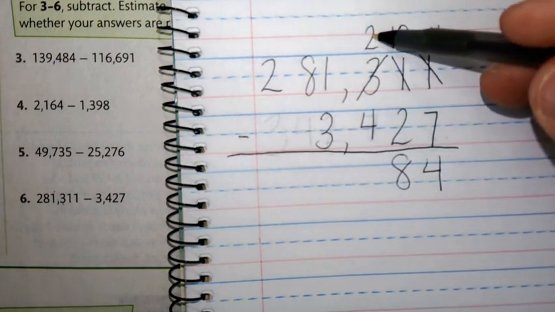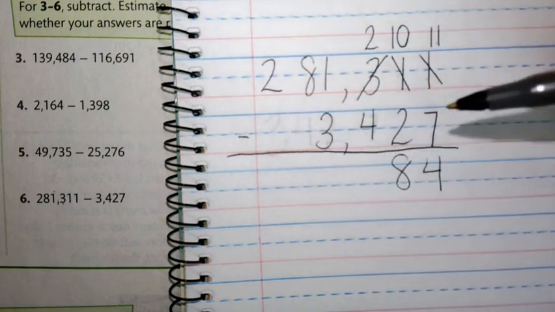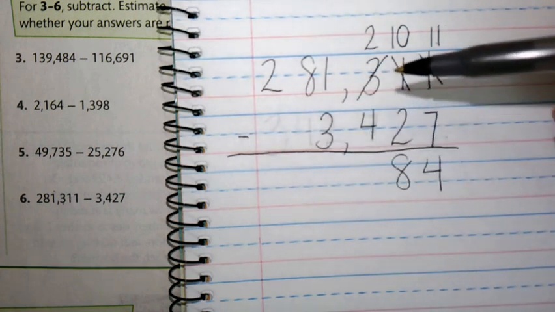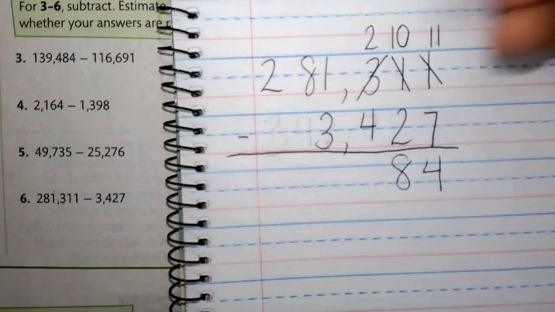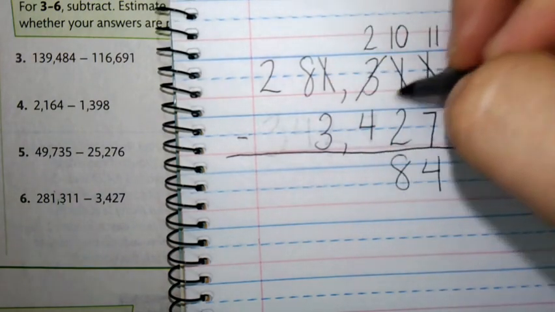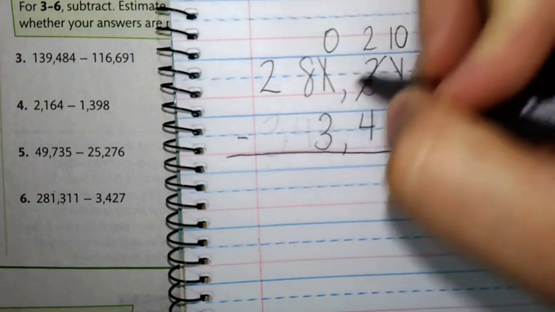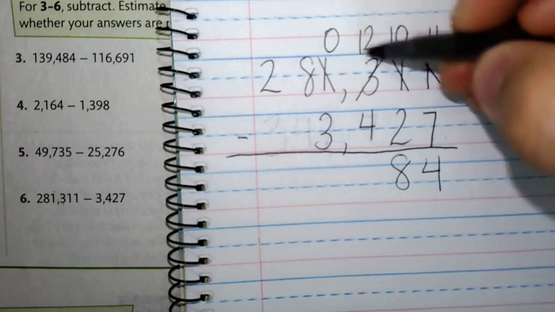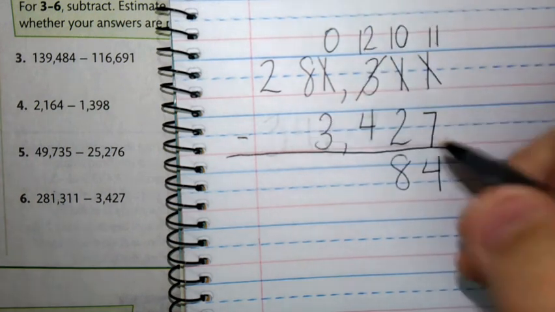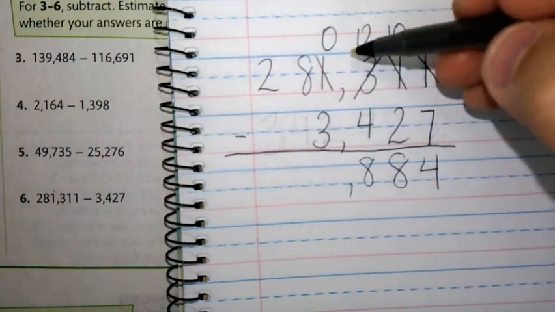In my hundreds place, I have 2 minus 4. If I have 2, can I take 4 away? No way. So I got to come next door and take 1 away from here. And just like before, if I had 1 and I take 1 away, I'm left with 0. But now over here, I've got 12. And 12 minus 4 is going to be another 8. All right, we're getting somewhere now.